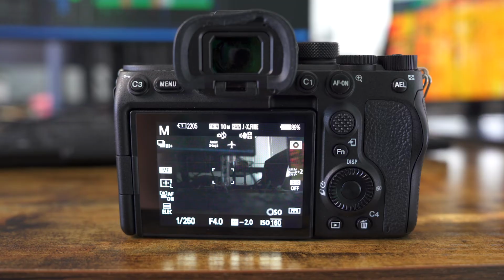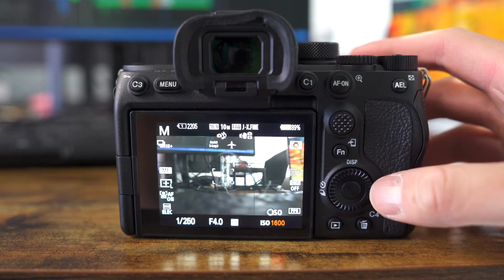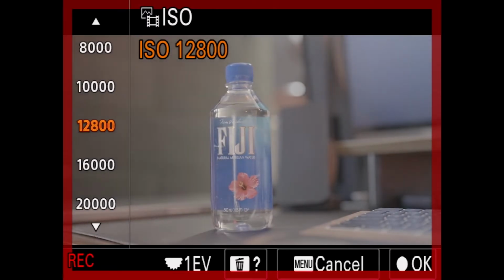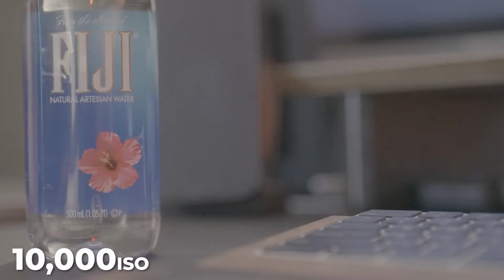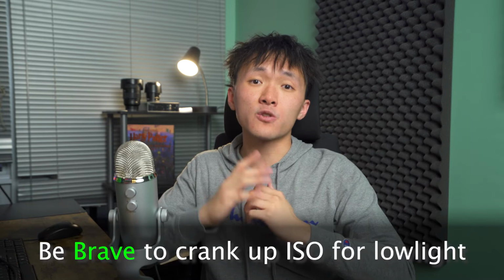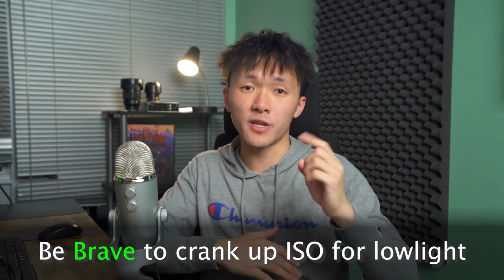ISO controls the sensitivity of the sensor. In simple words, the higher the ISO, the brighter the image. Usually a higher ISO can cause more obvious noisy points in the image. However, Sony has unique technology in low light. When you bump the ISO up to 12800, it's the second level of the base ISO, and the image will be super clean. One common mistake is to keep a very low ISO in low light conditions. Don't be afraid to crank up ISO for clean low light images when using high-end Sony cameras.